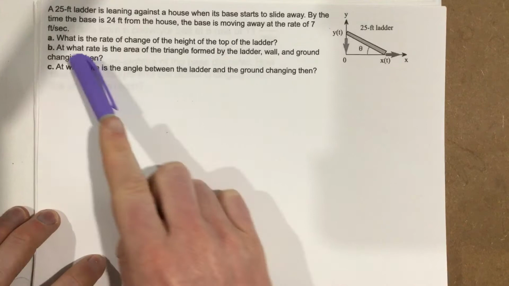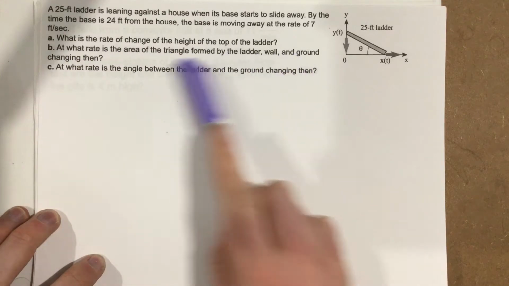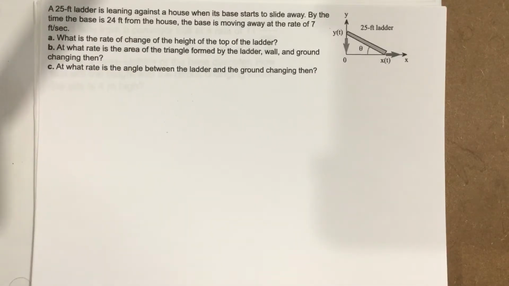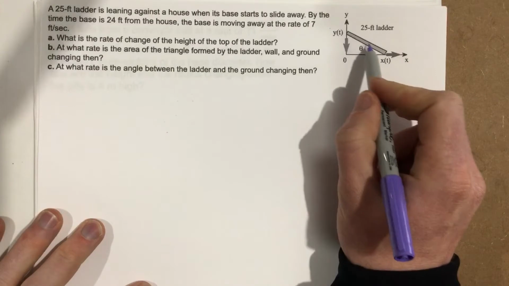What is the rate of change of the height of the top of the ladder? At what rate is the area of the triangle formed by the ladder, wall and ground changing then? At what rate is the angle between the ladder and the ground changing? So we only know really one constant in this problem. That's the ladder's length. That's 25 feet right here.